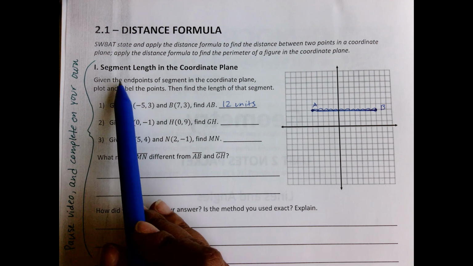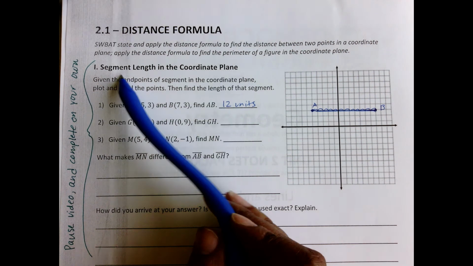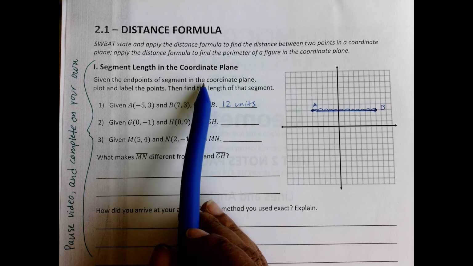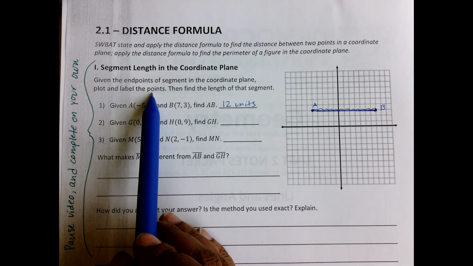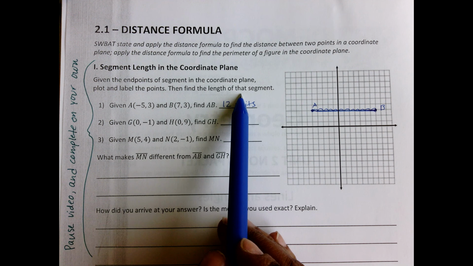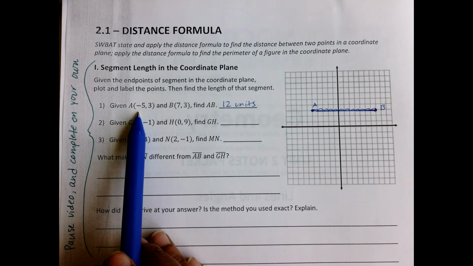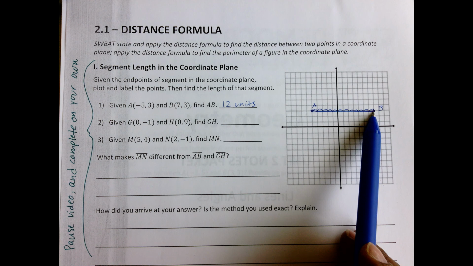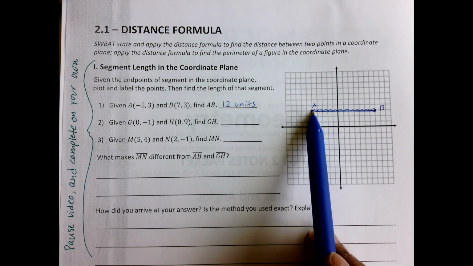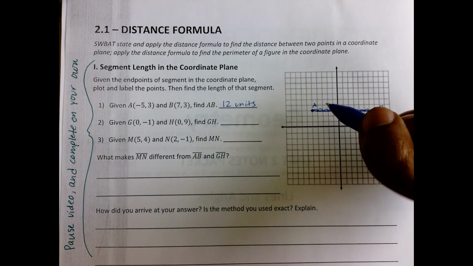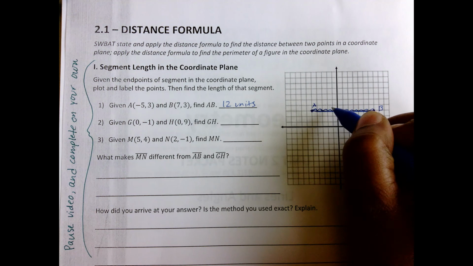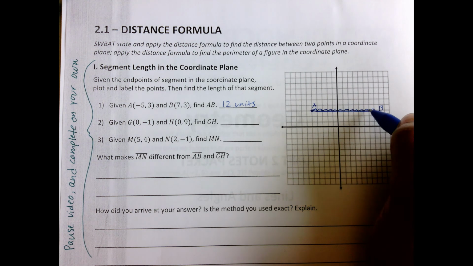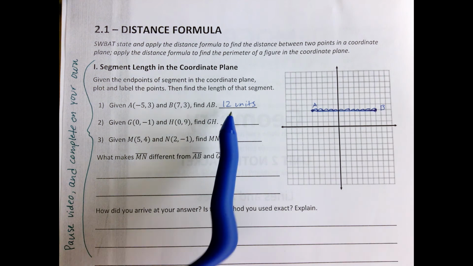It said given segment length in the coordinate plane, finding the length of a segment. Given the endpoints of the segment in the coordinate plane, plot and label the points. Then find the length of that segment. So I started off with A, which was negative 5, 3, and B, which was negative 7, 3, plotted both of those, then counted the number of units from A to B, which was 1, 2, 3, 4, 5, 6, 7, 8, 9, 10, 11, 12 units. And that's what I wrote here.